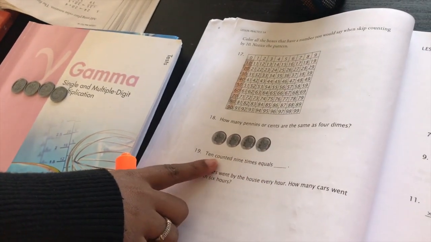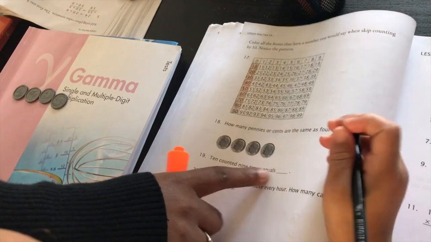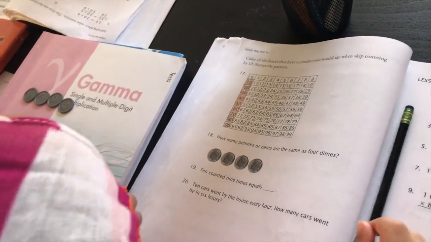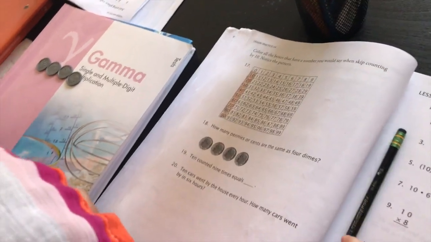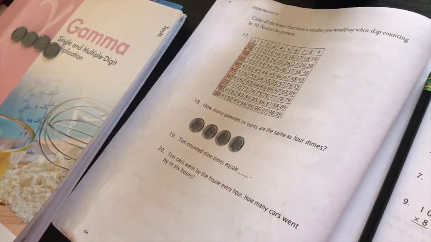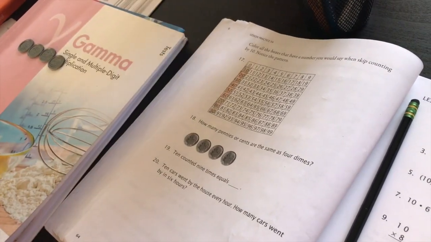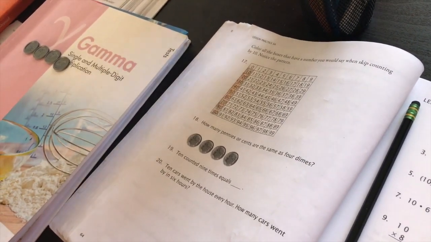Okay? And what is 10 counted 9 times? What's 10 times 9? If you're counting by 10 and you stop at 9, how much would your answer be? 90. Very good.